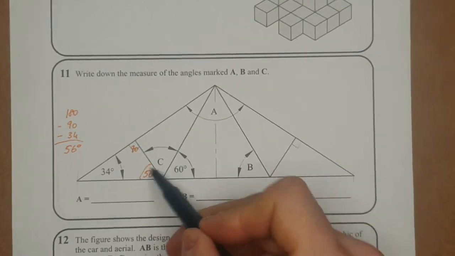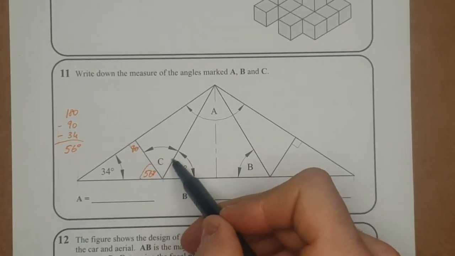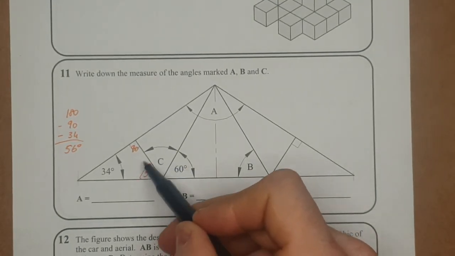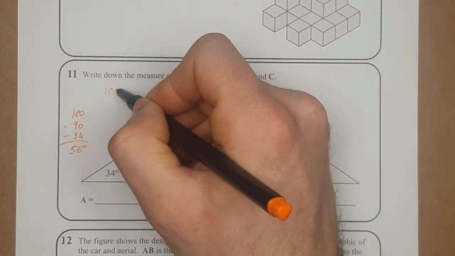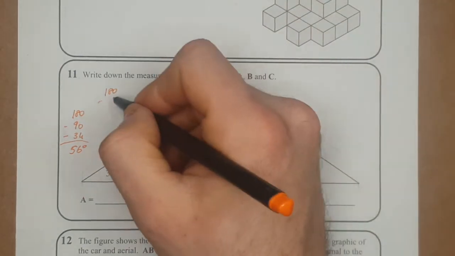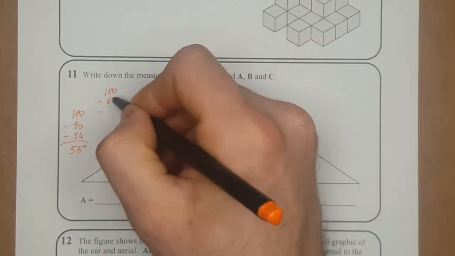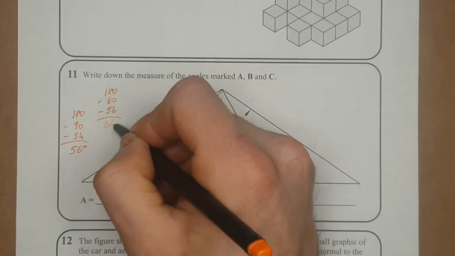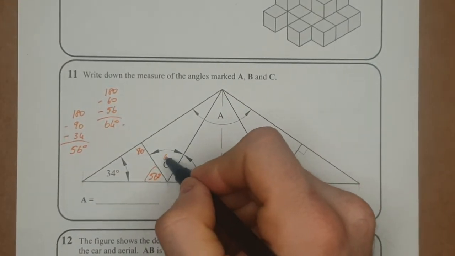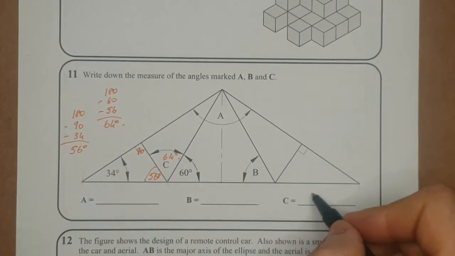56 and 60 will again, all three angles here have to add to 180. So it's 180 this time, minus, maybe you can do these in your head, minus 60 minus 56, and you are left with an angle C of 64 degrees. So that's C, 64 degrees.